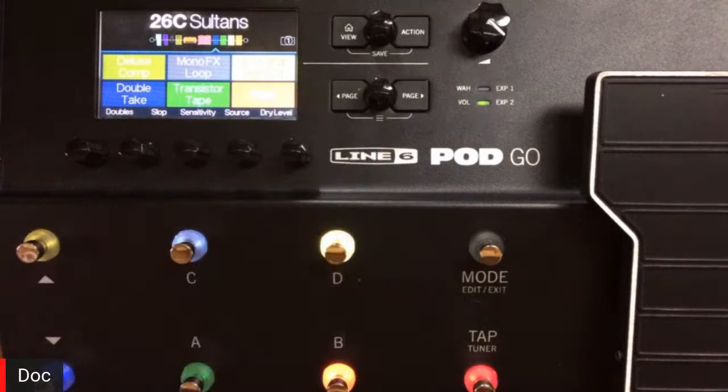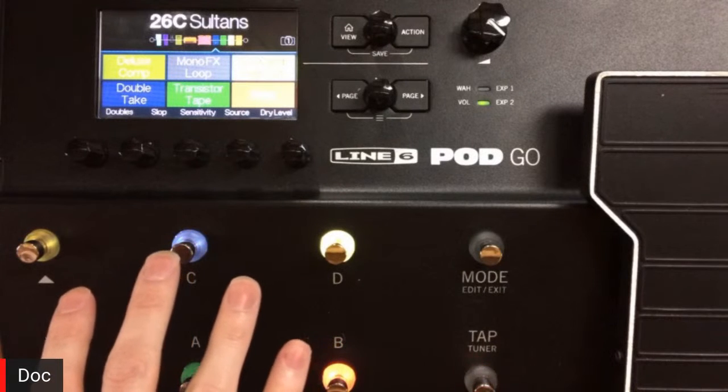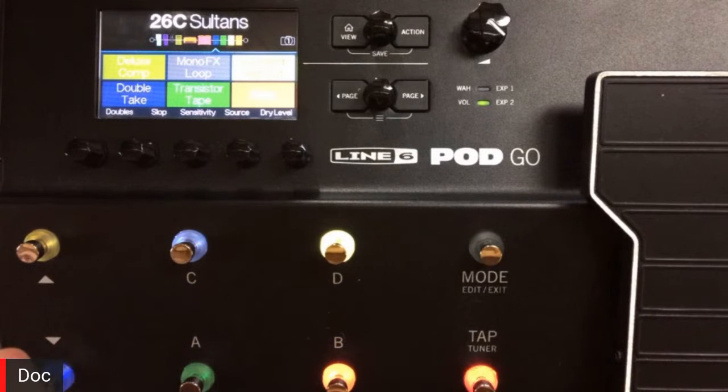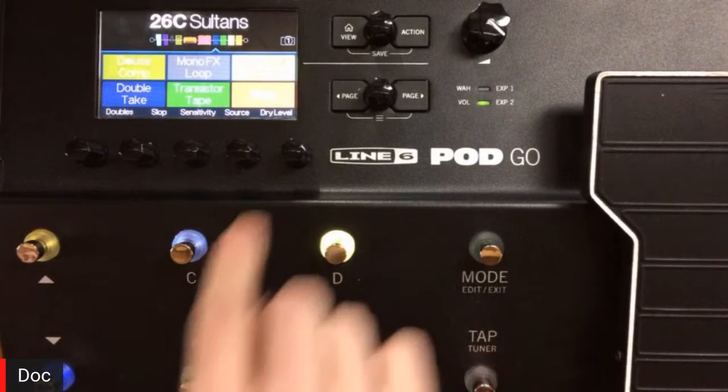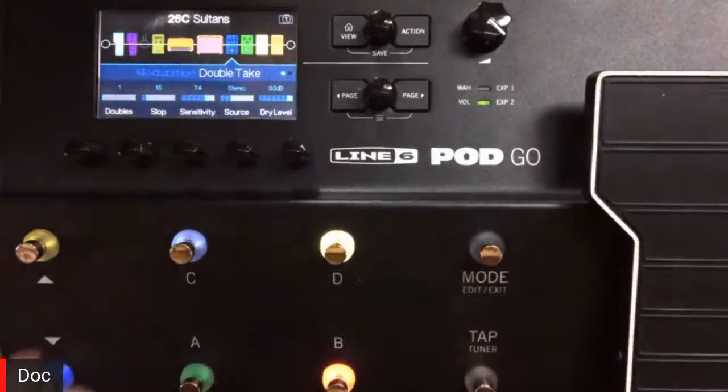So in this view right now, this is kind of your performance view. You can see what each of these individual foot switches are controlling. Right now they're controlling your effects. I could hit the mode and switch presets, things like that. If I press my home or view button up here, that's going to take me into the editor view. So that's just a little bit of workflow of Podgo.